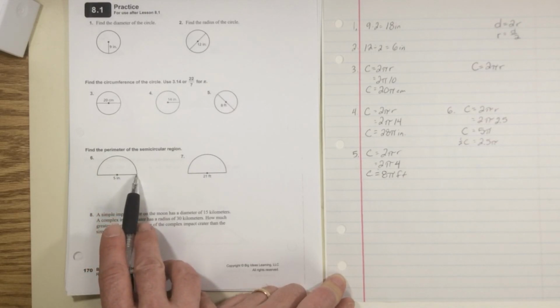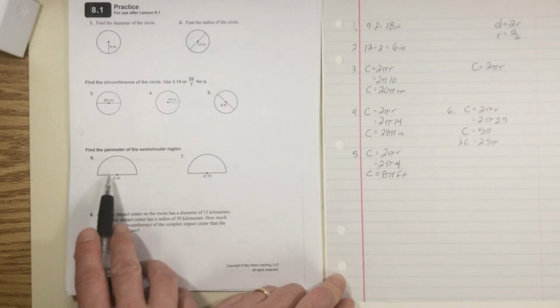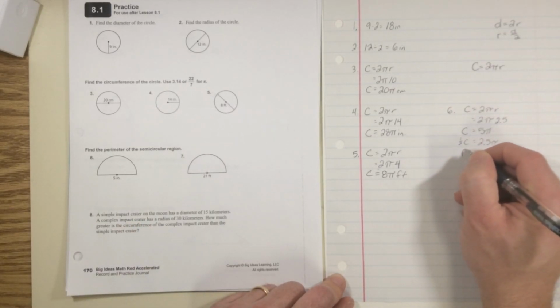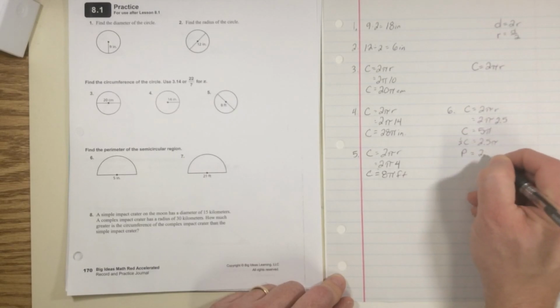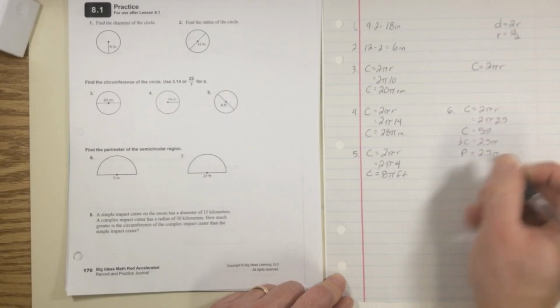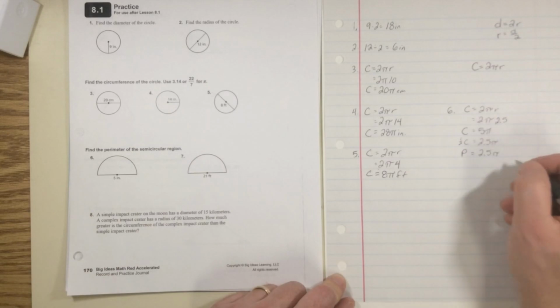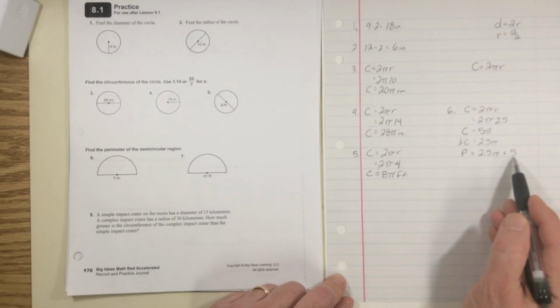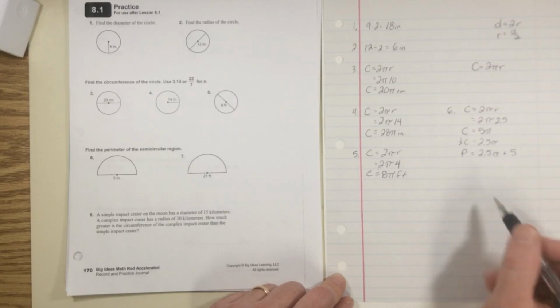But we know if we want perimeter, we have to go all around the whole shape. We need to get back, which is another 5. So the perimeter equals 2.5 pi. That's halfway around the circle, plus 5. And I cannot add those two. This is a pi term. This is a constant. So these are unlike terms.